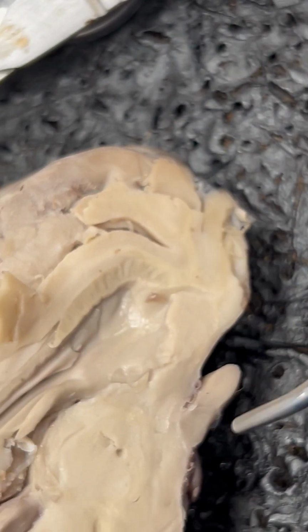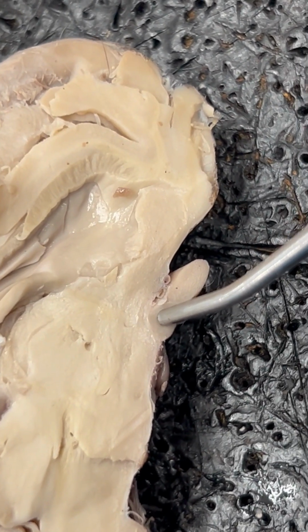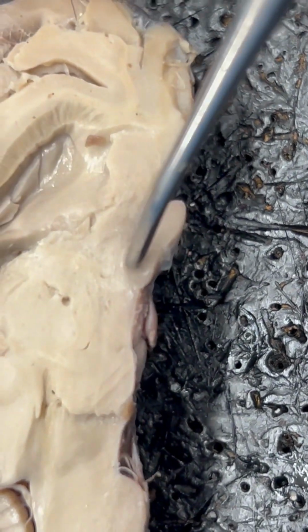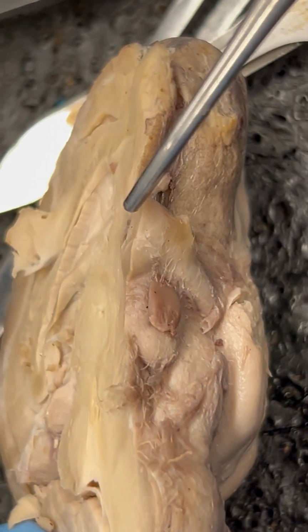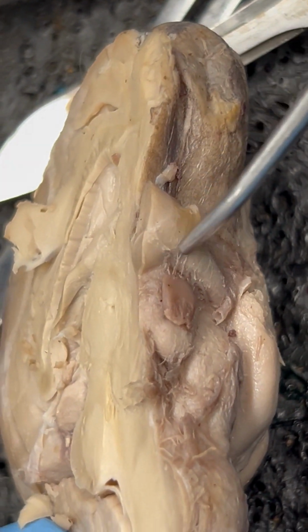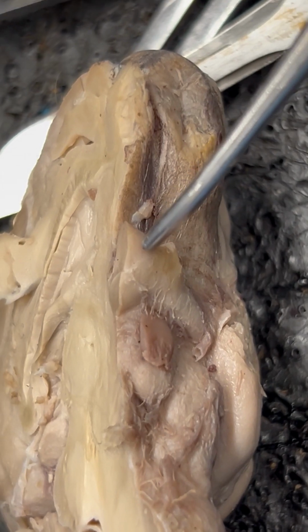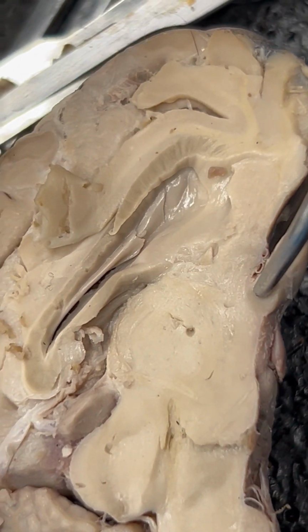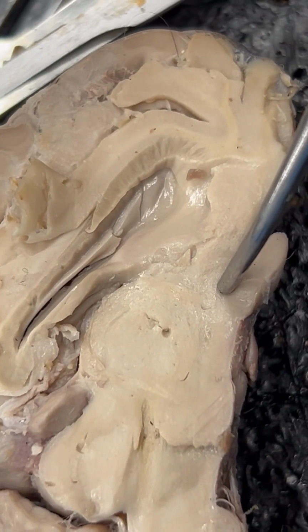Number 18, we have the optic chiasm. And you should remember that from our previous video. So if we were to turn this over, we know that we have our optic chiasm that leads into the optic nerve. So we know our optic chiasm is here. We're just looking at it from the sagittal view this time.